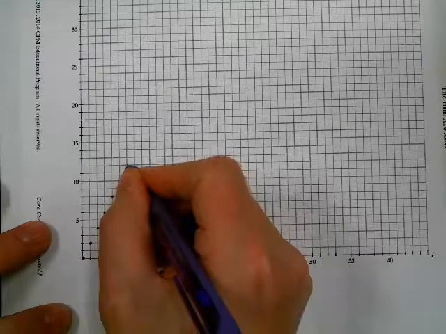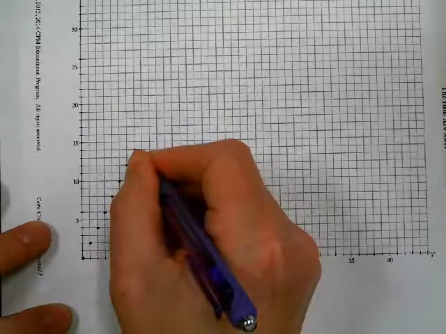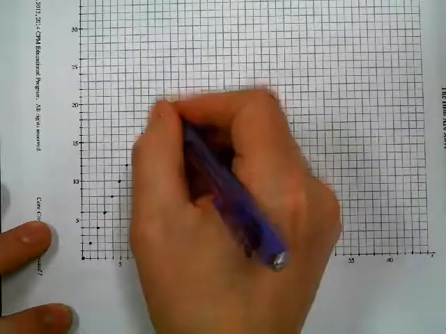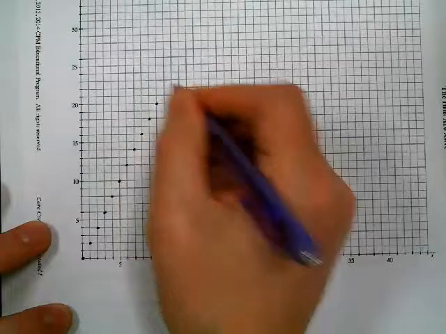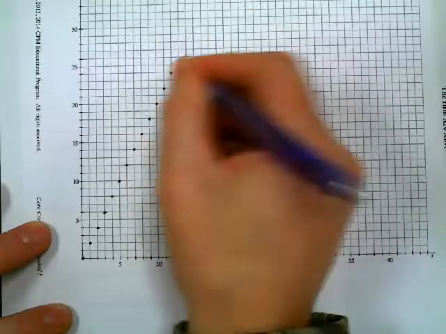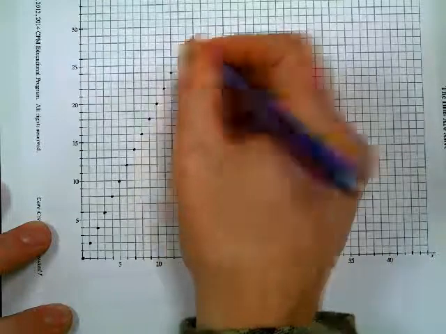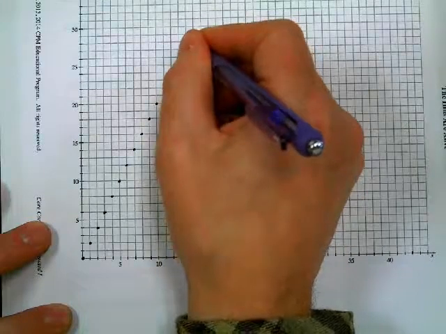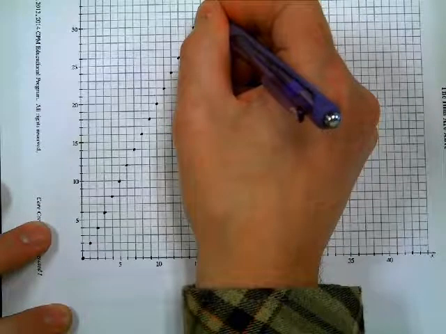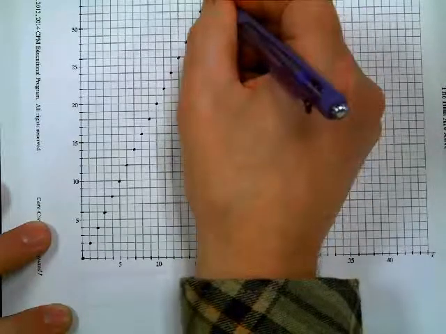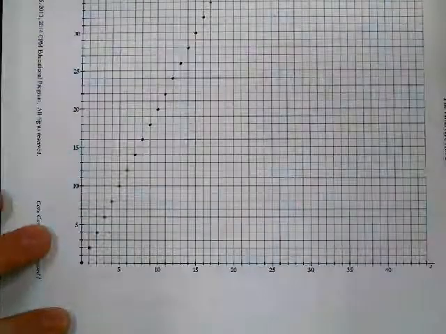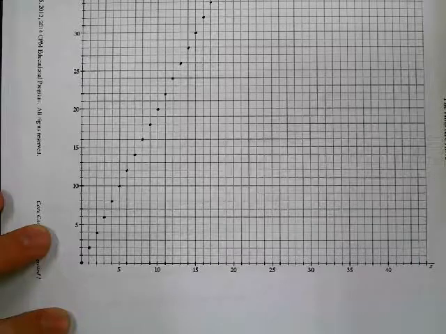Now, I am not going to connect these points. I'm going to leave it as a discrete line because it makes sense in the context of the problem to leave this line discrete. Now, think about, why am I doing this? Why am I not connecting all the points in the line? So there's all the points that could work in our equation, and I'm not going to connect them.